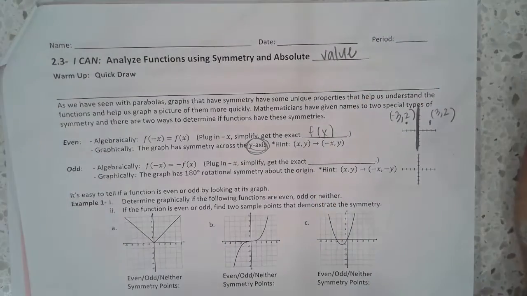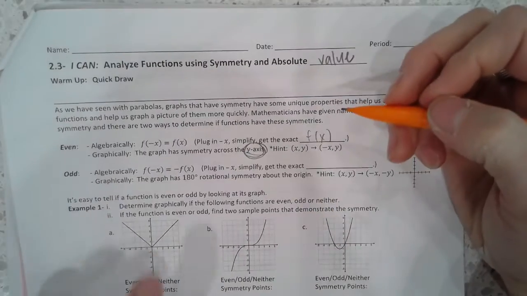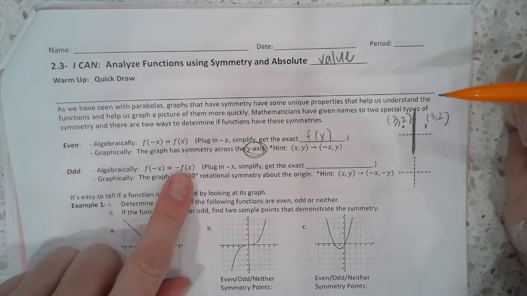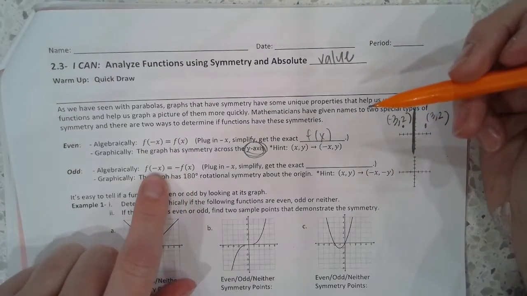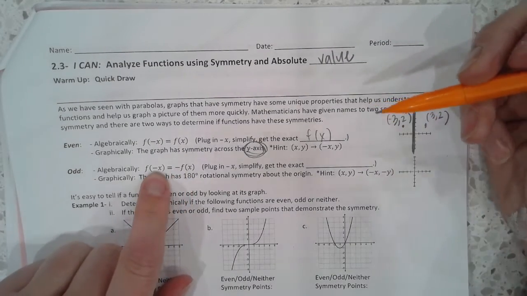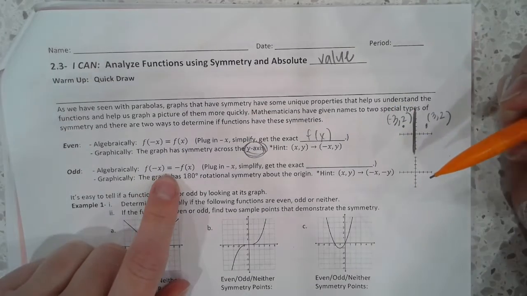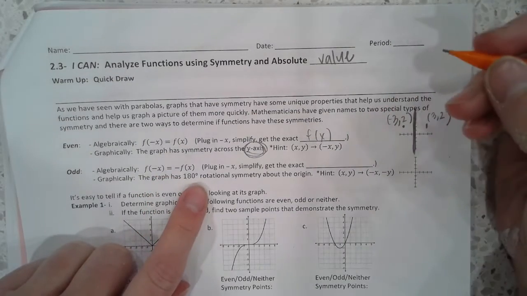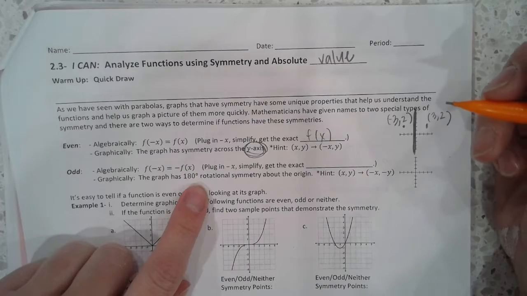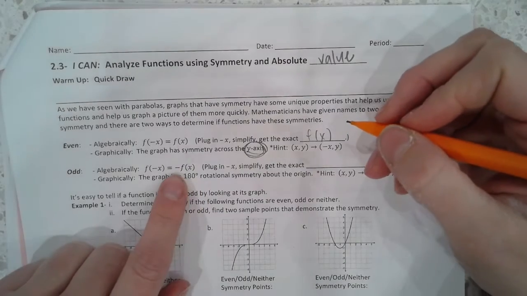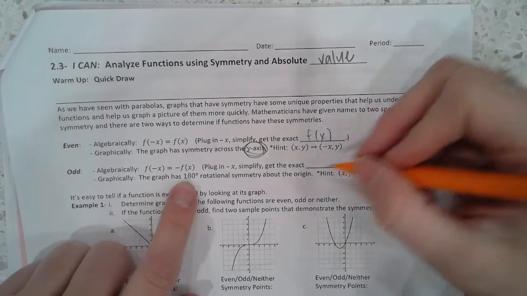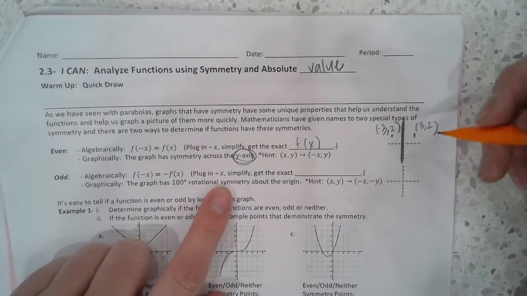And then an odd function algebraically is when you take the opposite of the function, and it equals what you get when you plug in -x. The graph of an odd function has 180 degrees rotational symmetry.